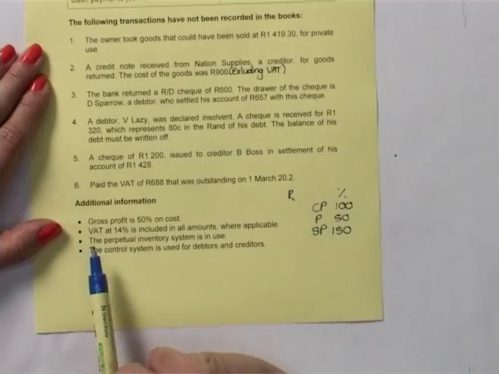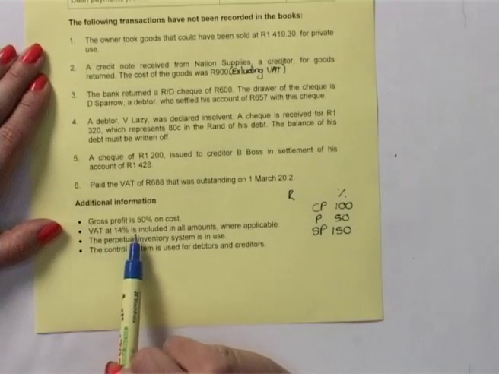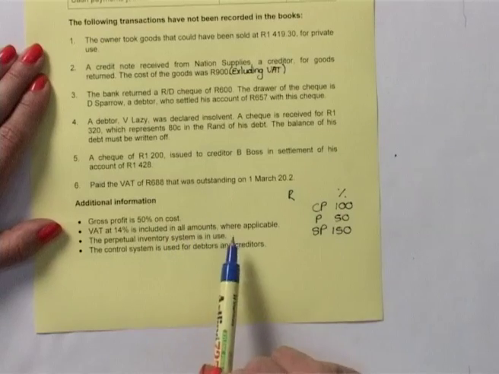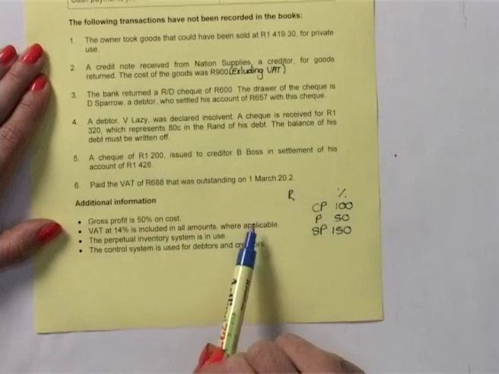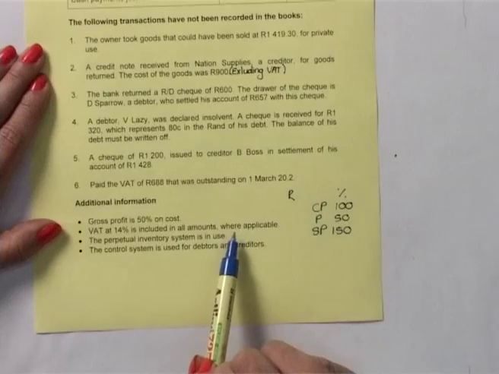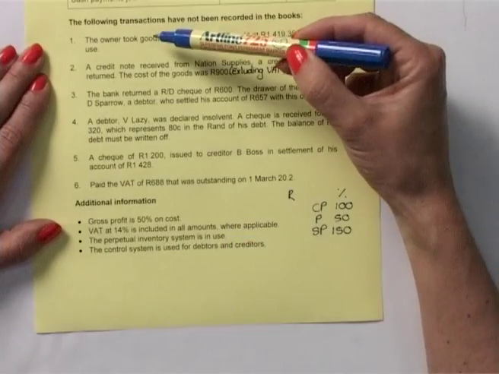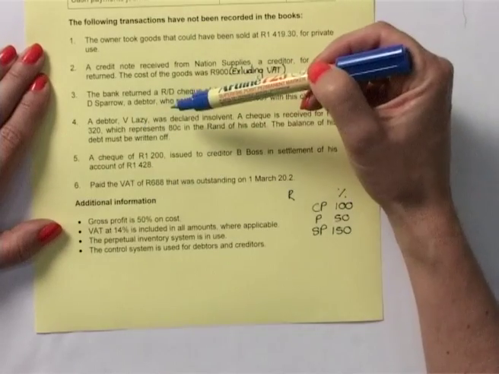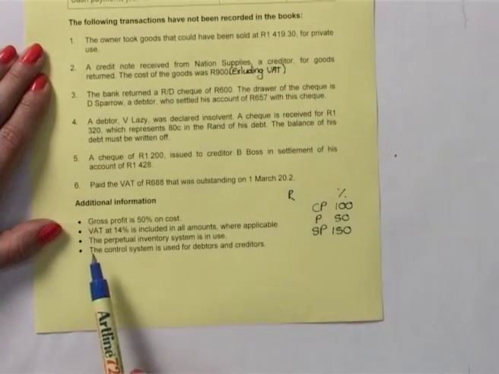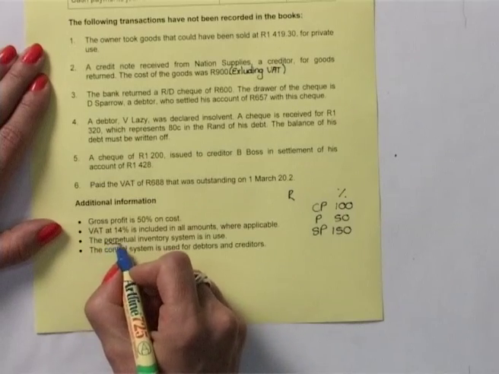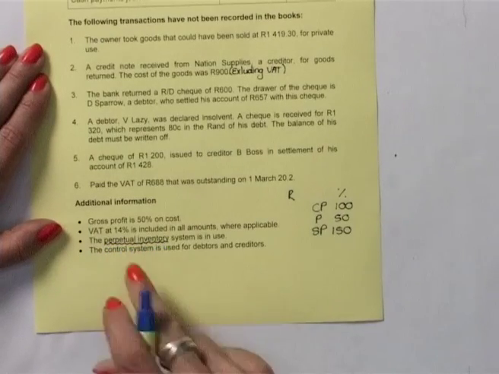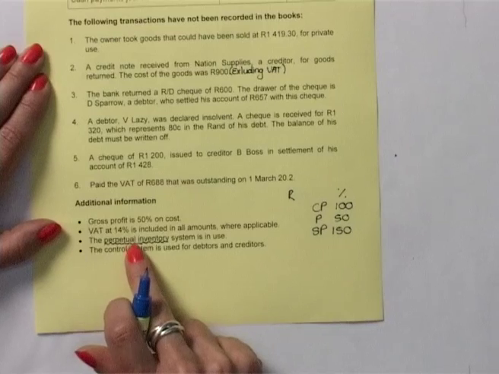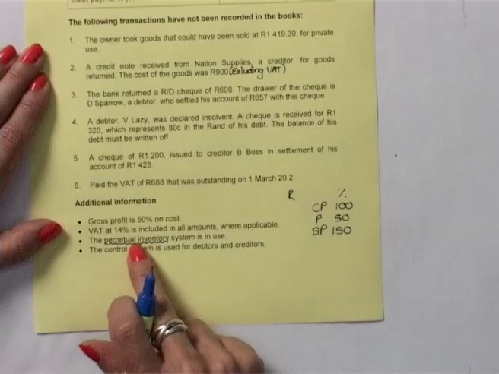In the second bullet, they inform us that VAT at 14% is included in all amounts where applicable. So you need to actually use your judgment and decide whether VAT will be applicable on this transaction or not. And if it is applicable, it is included in the amounts provided. The perpetual inventory system is in use. We keep track of inventory in the inventory account. So whenever we have a movement in inventory, we have to influence the inventory account in the general ledger.